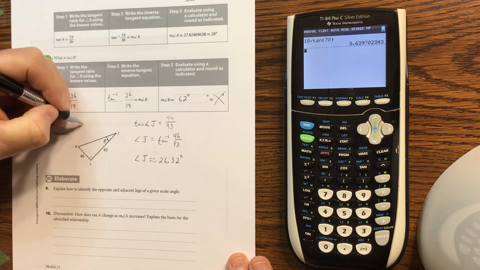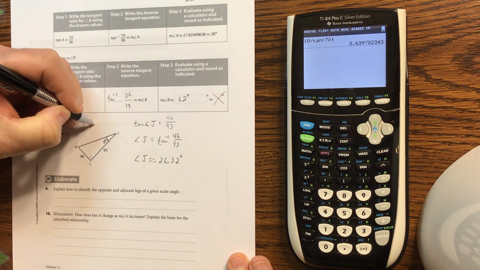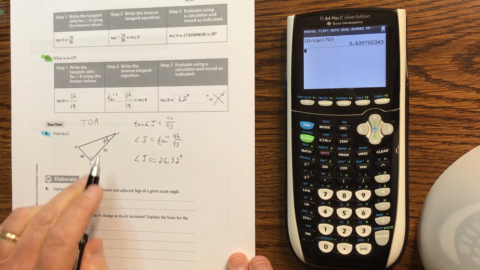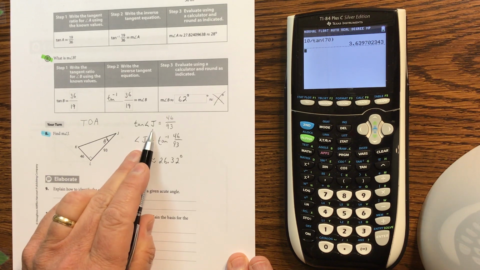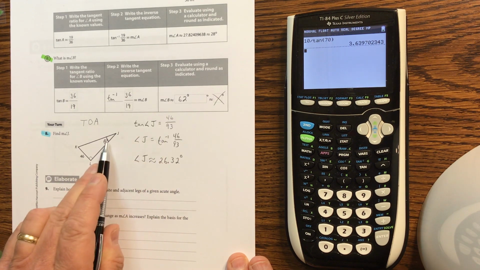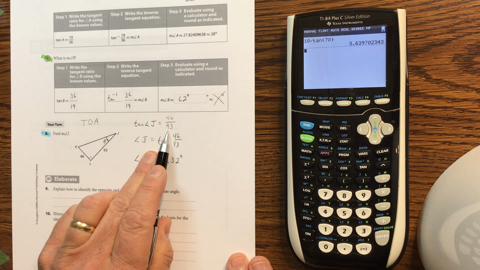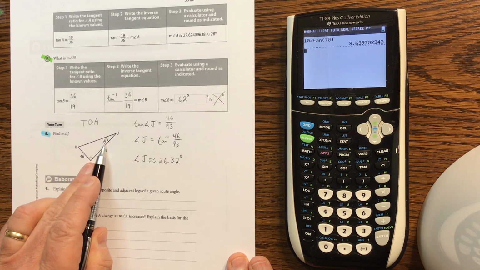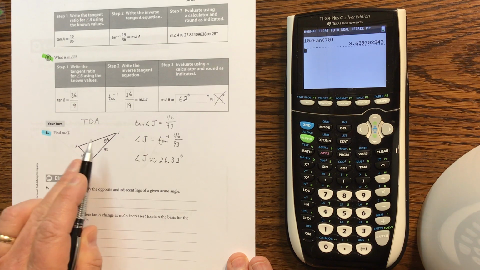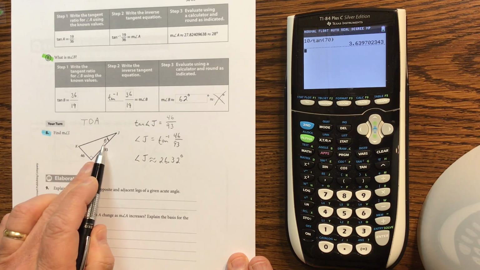So still using TOA. So the tangent of an angle equals the opposite divided by the adjacent. So here, setting it up, we need to find the tangent of angle J equals the opposite divided by the adjacent. You all with me? So what we're trying to do is find out what this angle is. Now this symbol right here is just a Greek letter. Don't worry about it. It's theta. So in other words, we're trying to find the tangent of theta, what it is. So in other words, we're trying to find this angle.